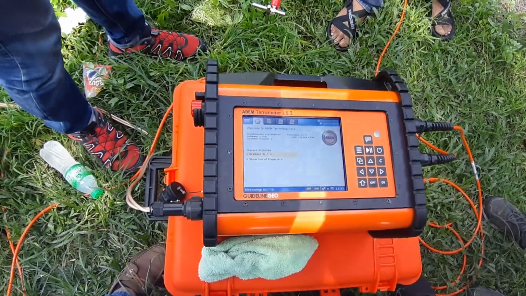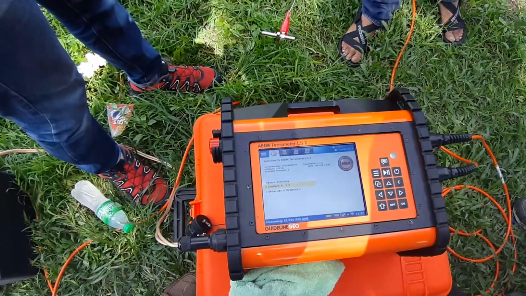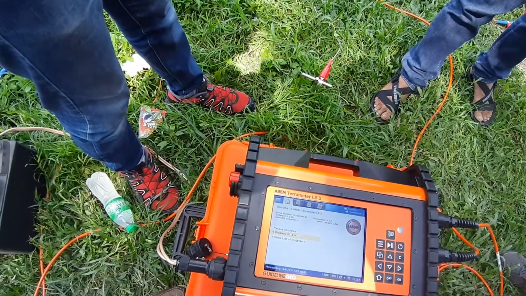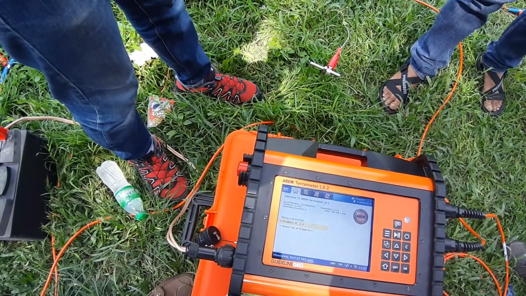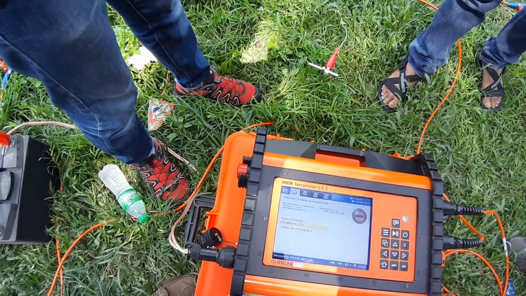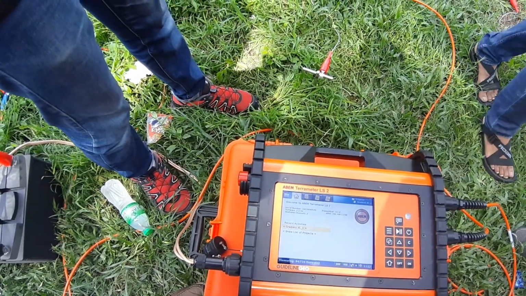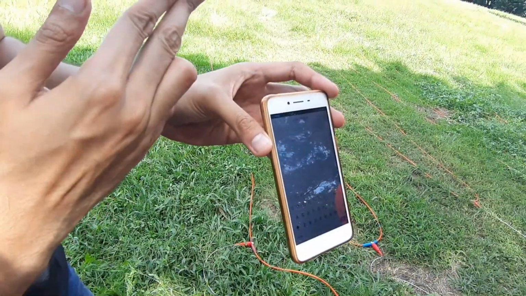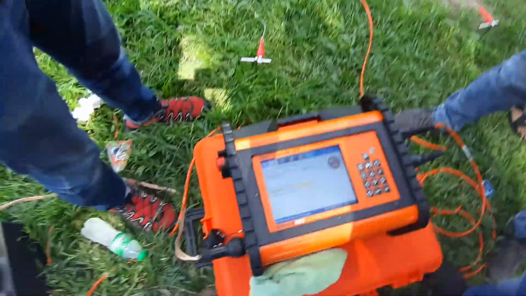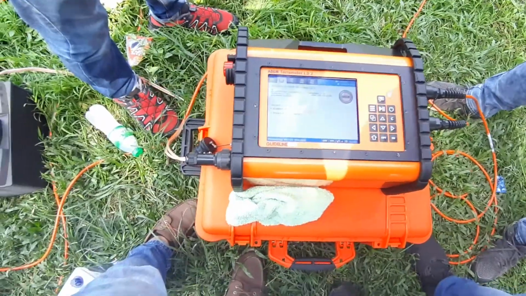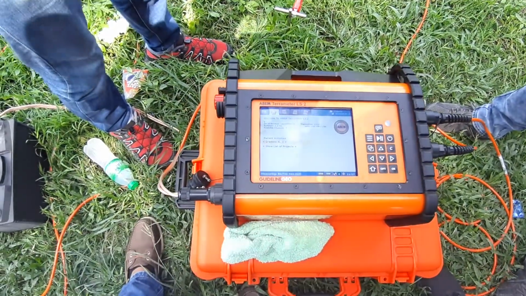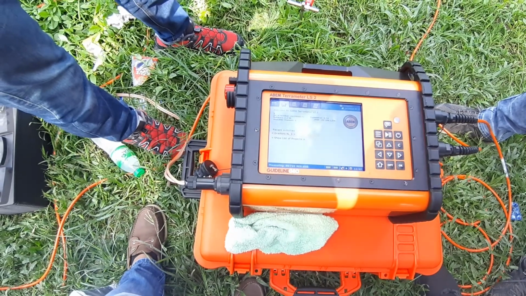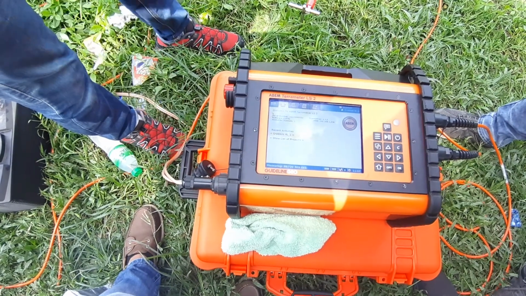If I connect, show password, terameter LS2, no space, and connect. So connected. Now my mobile phone is connected with this equipment.